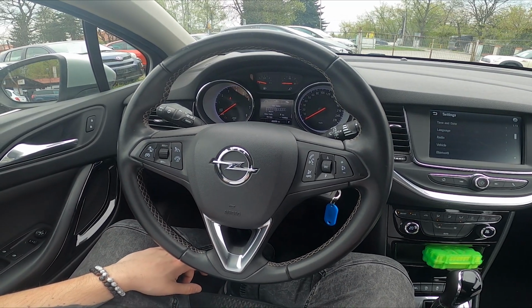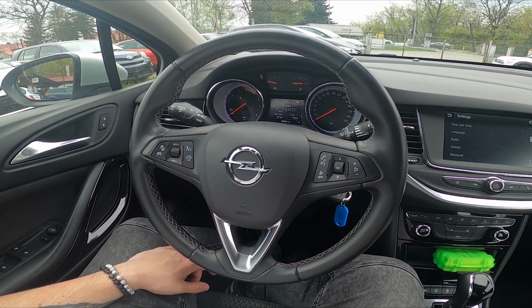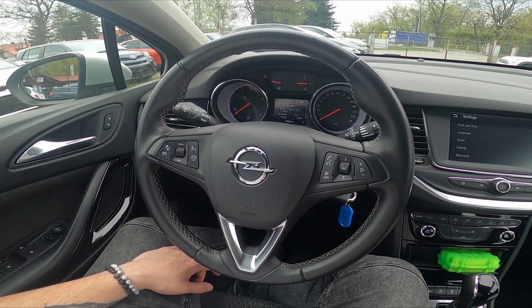Hello, today I'm in Opel Astra. In this video I'll show you steering wheel buttons functions.